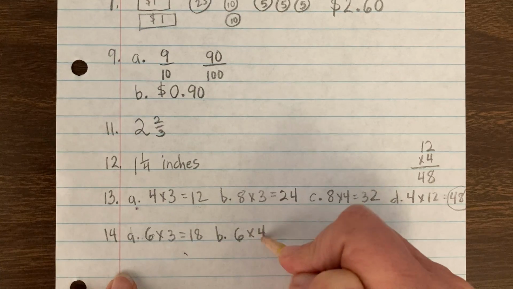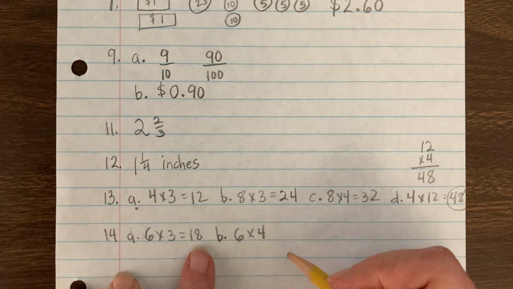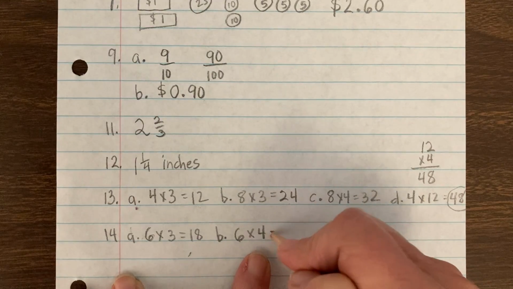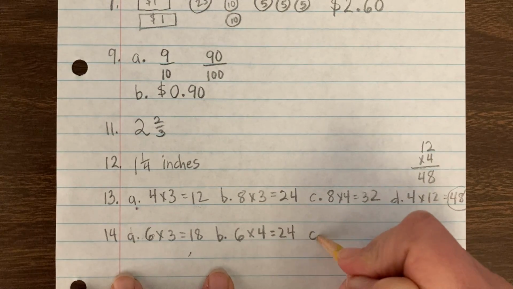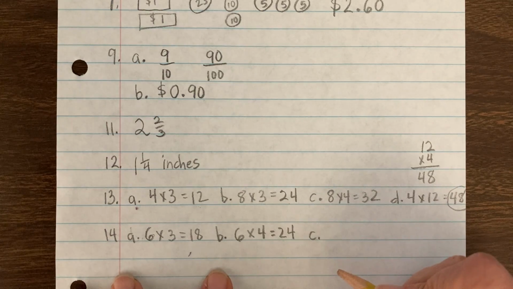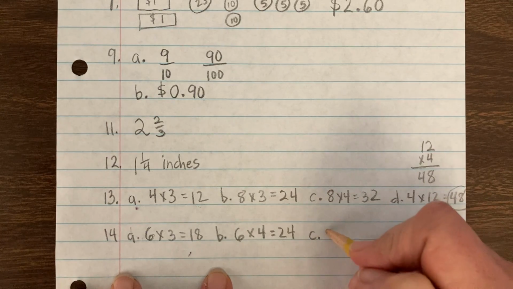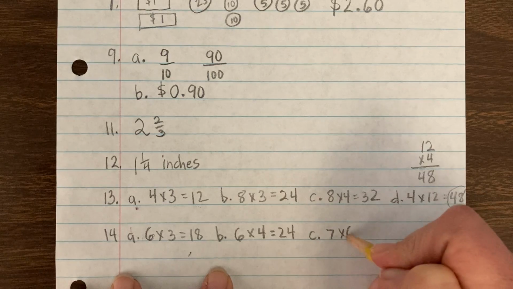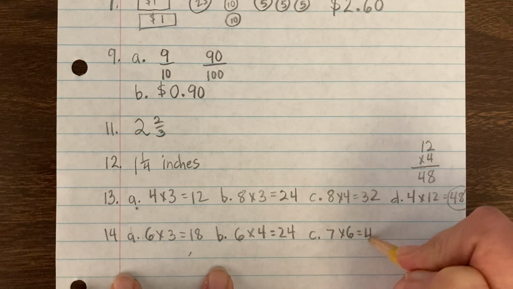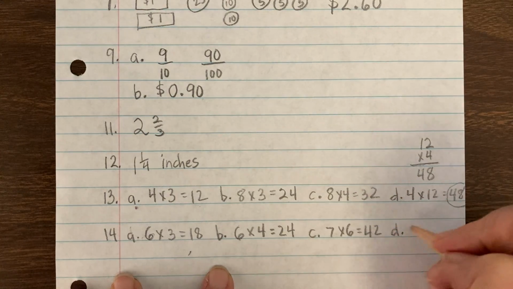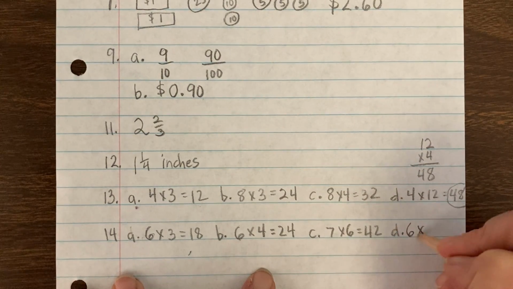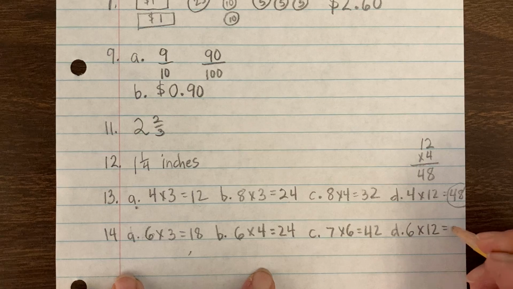Sorry, we add another 6. So 6 times 4 equals 24. And then for C, we've got 7 times 6, which is 42. And then for D, we've got 6 times 12, which is 72.